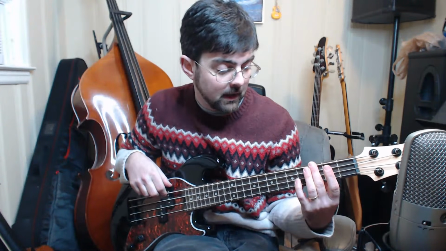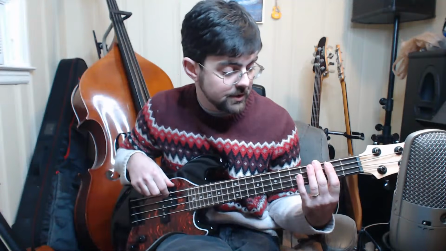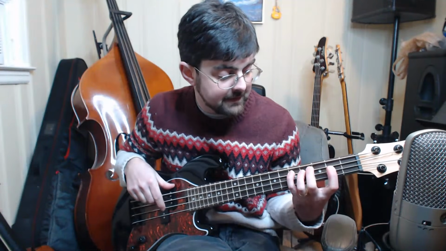And the way you can tell is if you play G major, when you play that scale, you will have an F sharp, but every other note will be natural. So you have G, A, B, C, D, E, F sharp, G. But when we're playing that pattern, right away, we're taking away that F sharp and replacing it with an F.